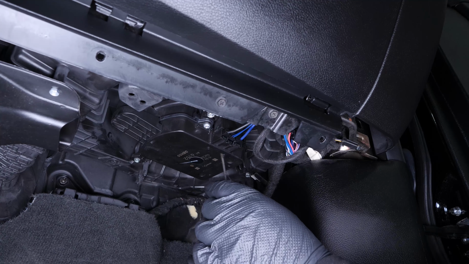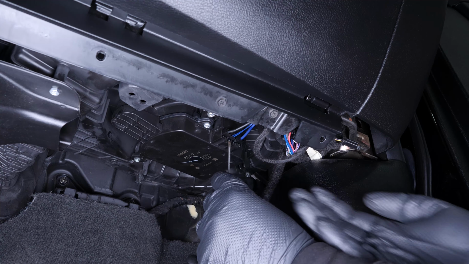Disconnect the blower motor electrical connector. To do this, push on the tab and pull on the connector.